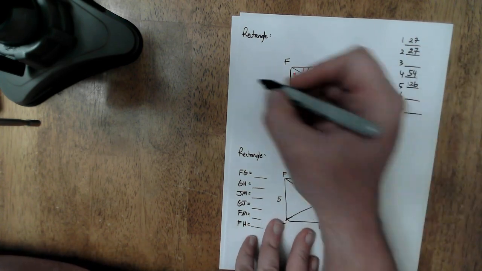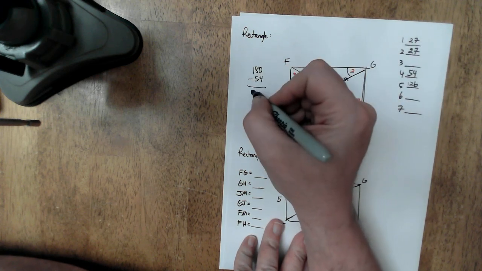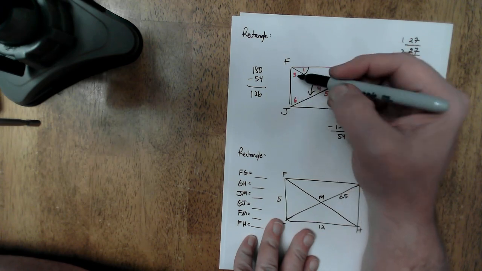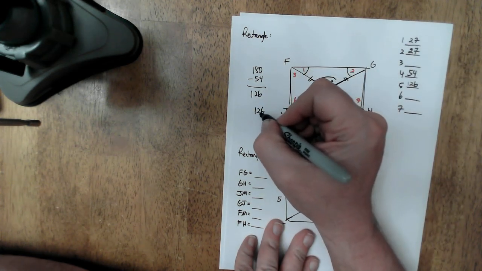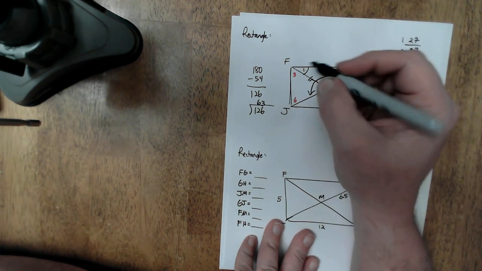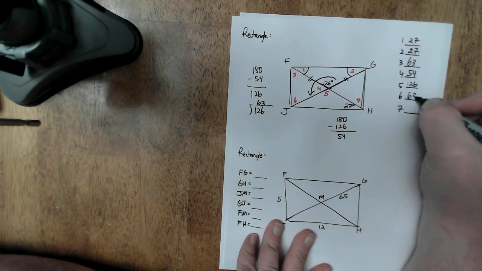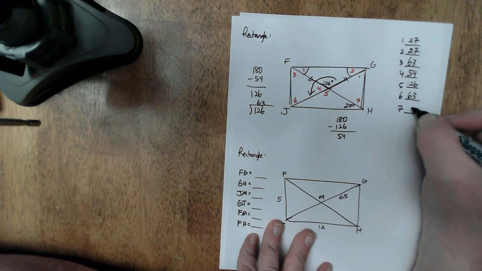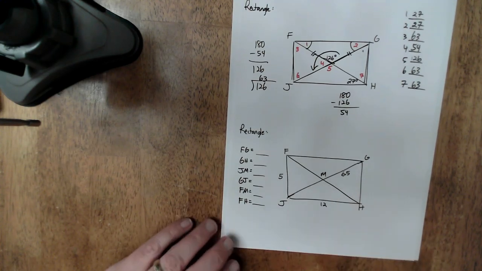So what I'm going to do is take 180, subtract 54, and I get 126. So now I know I've got 126 degrees to split evenly between these 2 angles. I'm going to divide 126 by 2, and I get 63. So angle 3 is 63, angle 6 is 63, and angle 7 over here, all 4 of these are congruent, so that is also 63. We have answered that question. Now, let's move on to this one on the bottom.